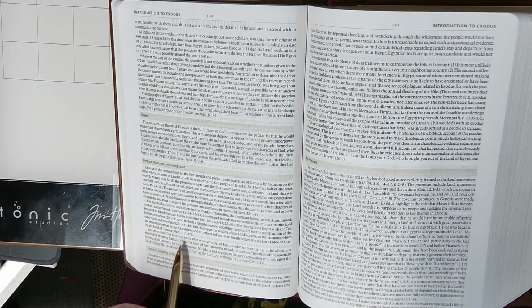Numbers describes how the generation who came out of Egypt ended up wandering in the wilderness instead of entering Canaan. Then the book of Deuteronomy records Moses' reaffirmation of the covenant instructions recorded in Exodus through Numbers and appeals to the next generation who will enter the land to keep the commandments by fearing the Lord and walking in his ways.